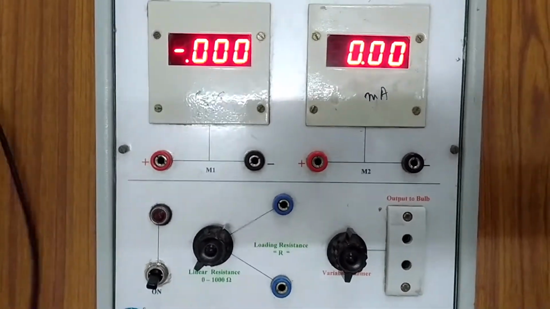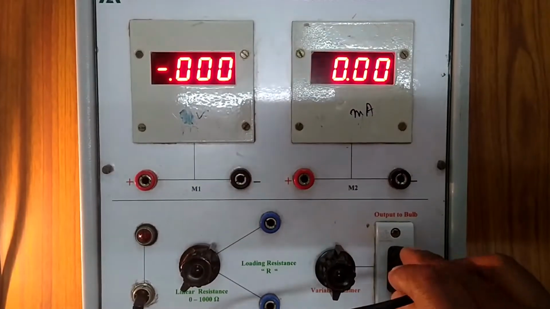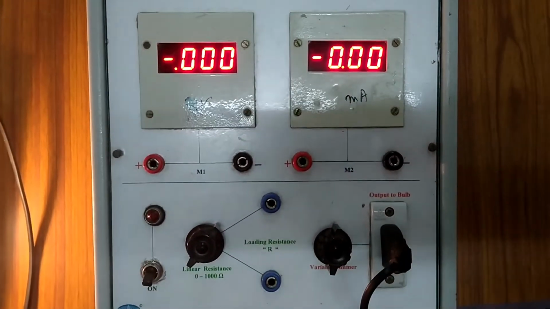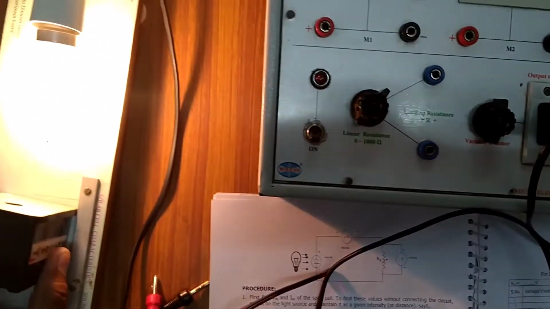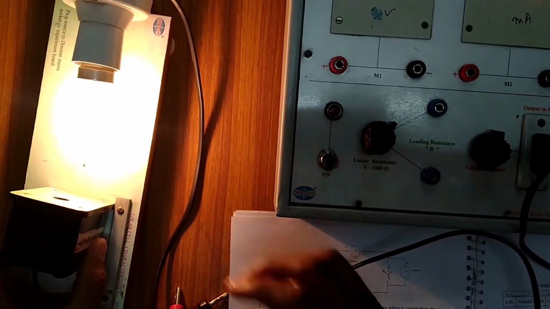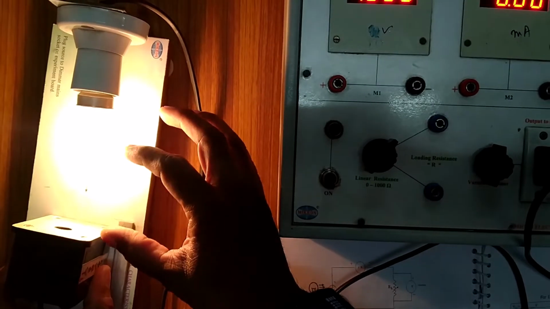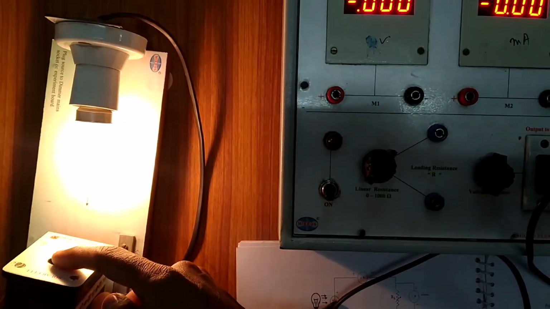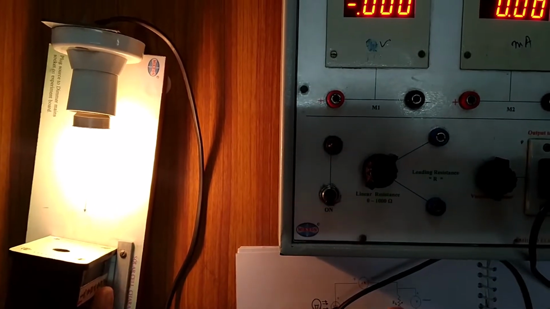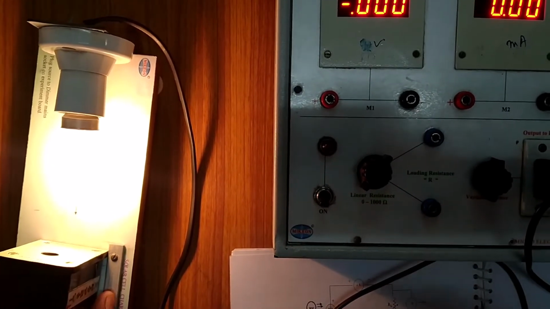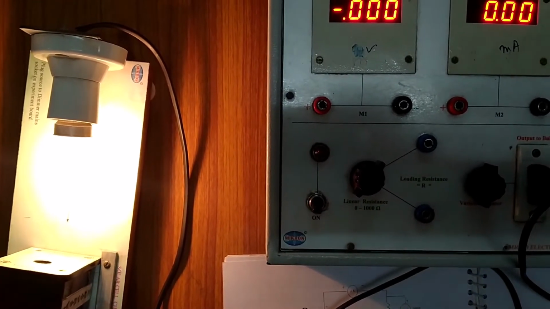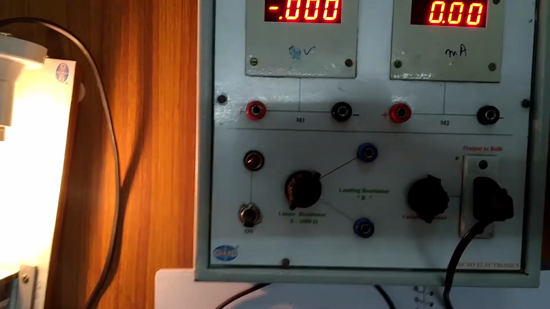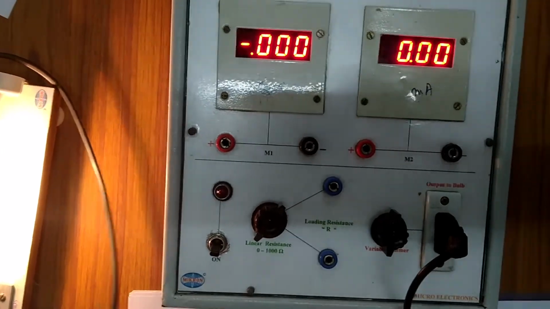Therefore, I now switch on the bulb here, not connecting any circuit, and I keep this solar cell at a fixed distance. Once you fix this distance, the intensity of the light falling on the solar cell inside remains constant.